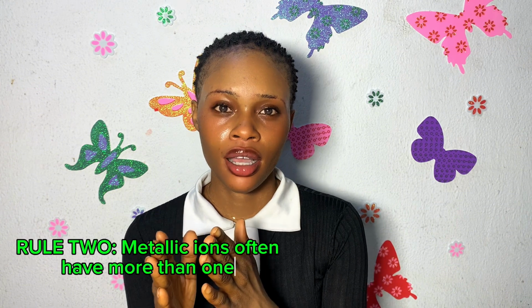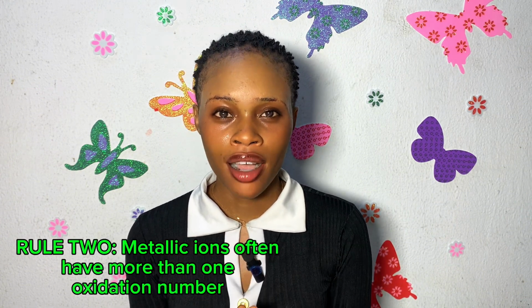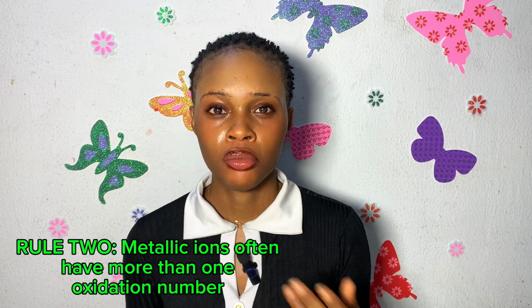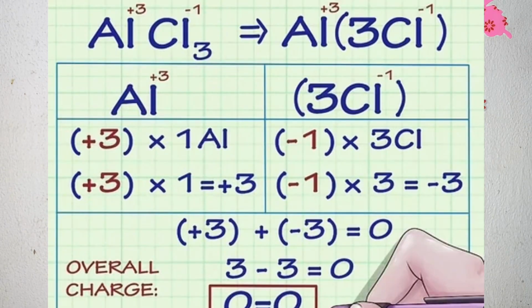For rule number 2, metallic elements often have more than one oxidation number. Your aluminium, your zinc, your iron, etc. often have more than one oxidation number. So how do we determine the oxidation number of our metallic ions? There are two ways. One, in combination with another element. If you know the element it is combining with, you can easily determine the oxidation number of that element.